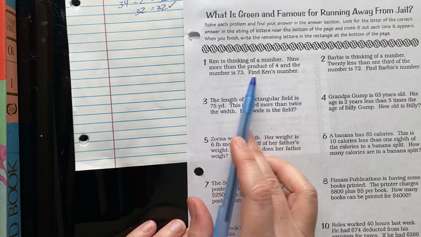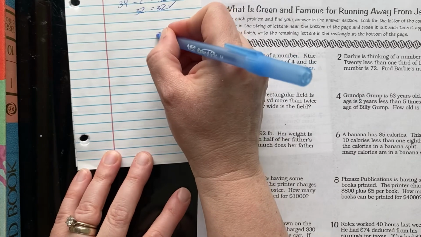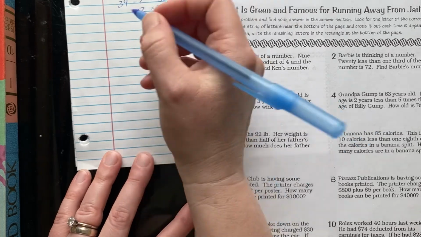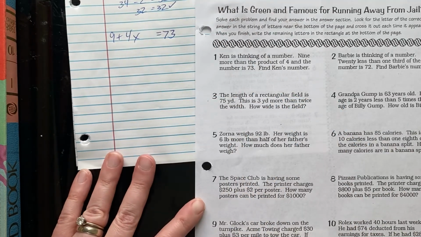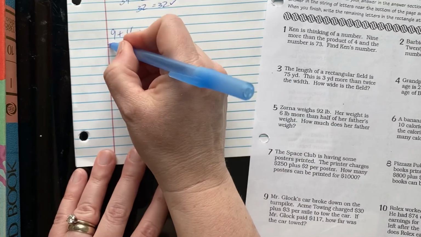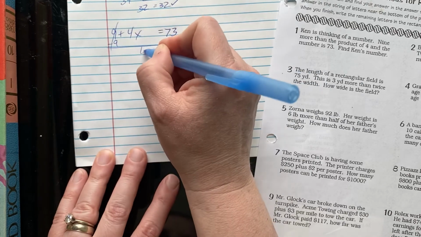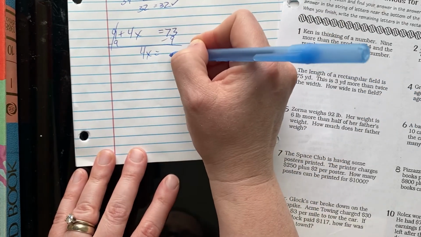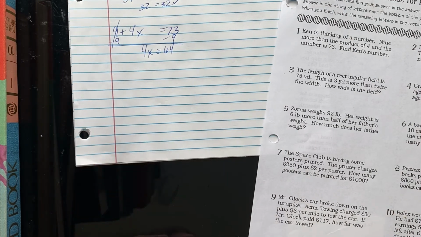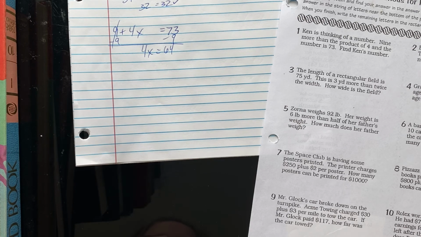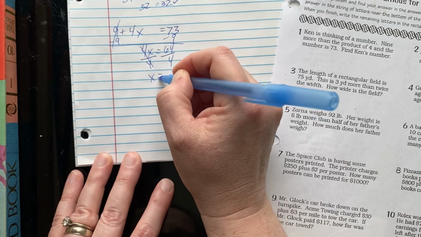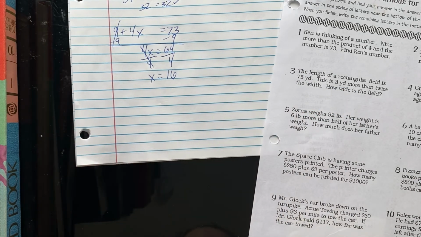9 more than the product of 4 and the number is 73. Is always means equal. I know this equals 73. 9 more than the product of 4 and the number. So 9 plus 4x equals 73. That's the equation to fit the situation. Subtracting 9 from both sides, 4x equals, is that 64? I don't know. Let me look at my answer key. I'm feeling unconfident in this one. I hope I subtracted that correctly. I'm sure you guys will correct me if I'm wrong. x equals 16. And then you can move on from there.